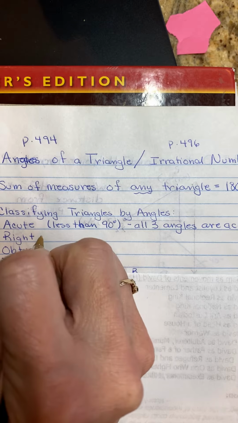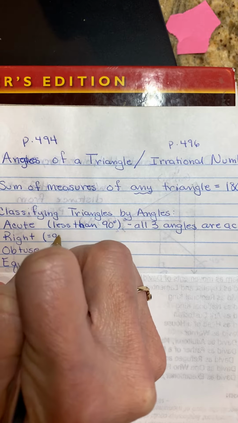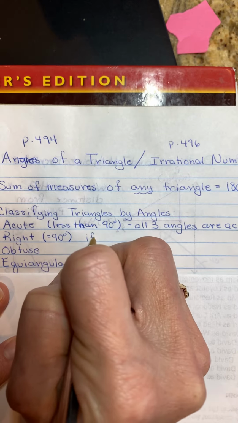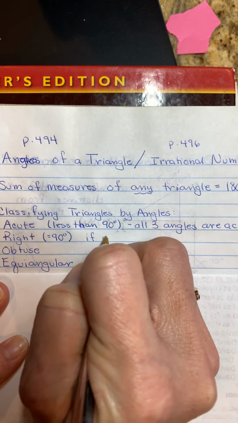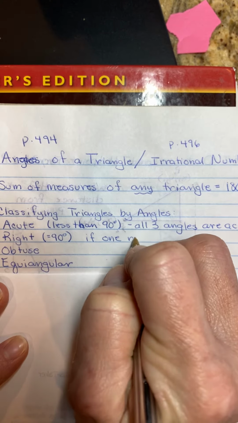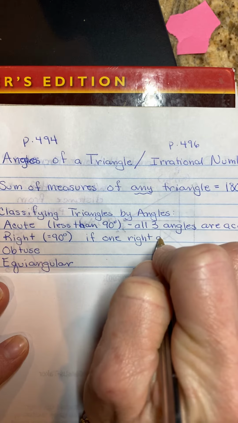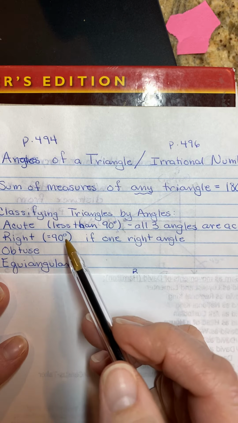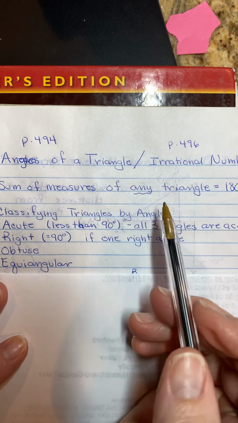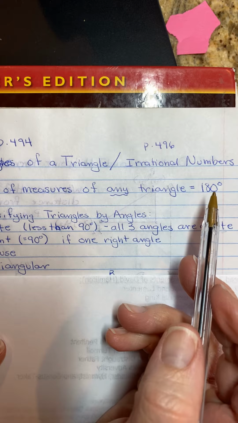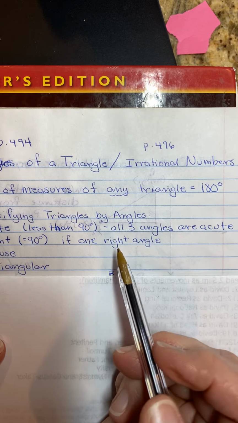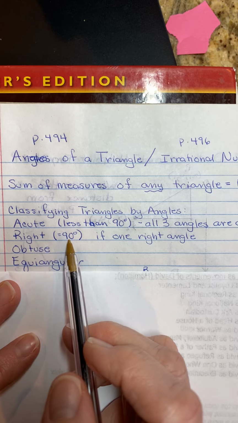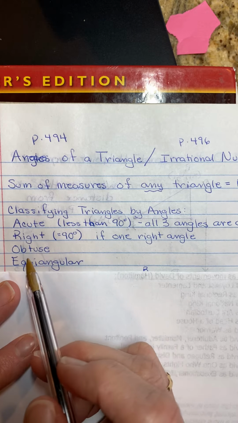A right angle is equal to 90 degrees. And a triangle is right if there is one right angle. You can't have more than one right angle, because 90 and 90 would be 180. All your angle degrees are used up in two angles, so that wouldn't work. So the most right angles any triangle can have is one.